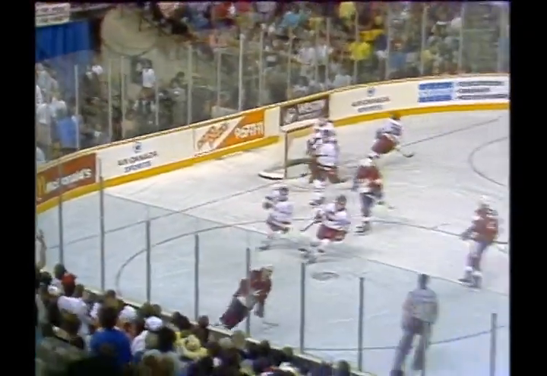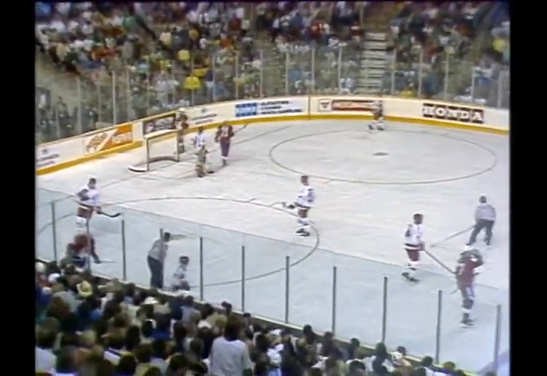Broken up and Coffey takes over for Canada. Paul Coffey streaking down left wing. Coffey shoots up high over the glass. Oh.